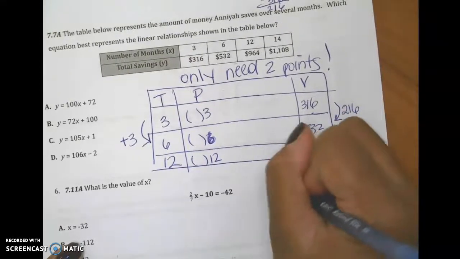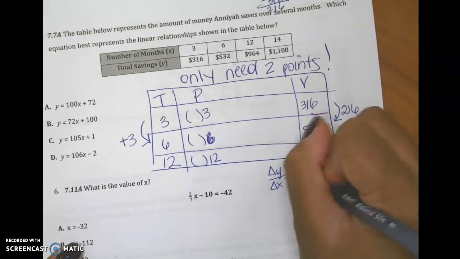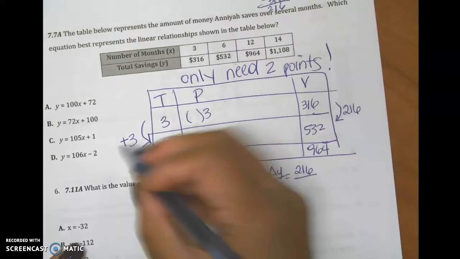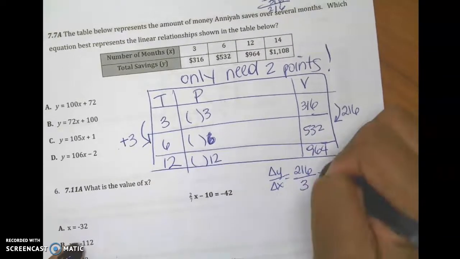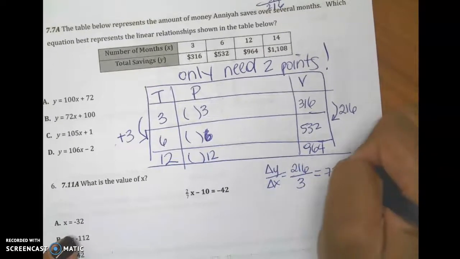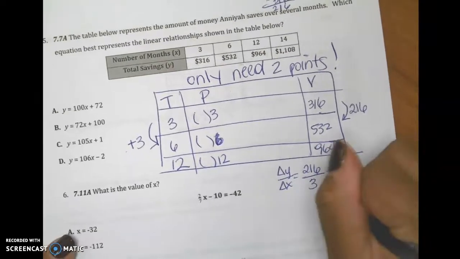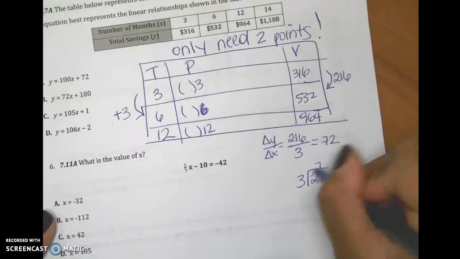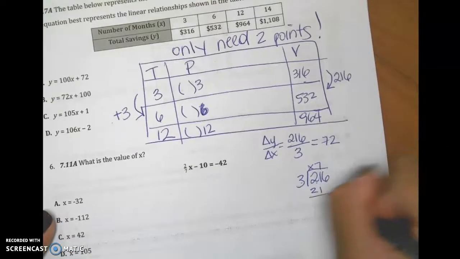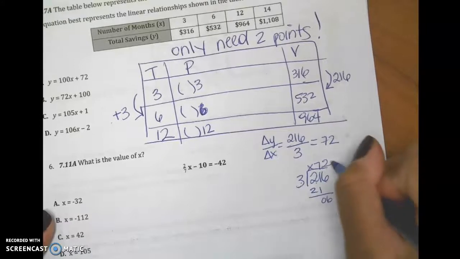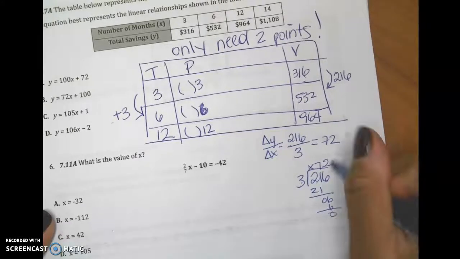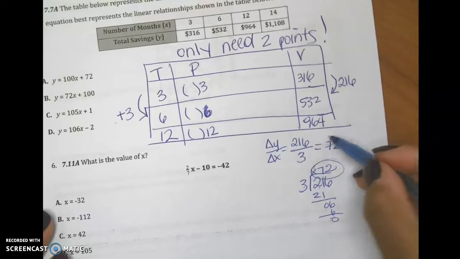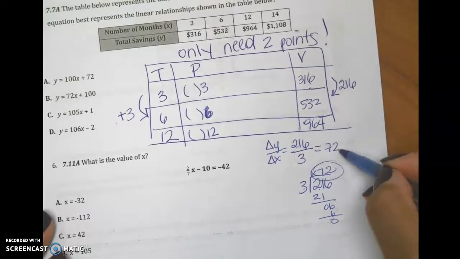My next step is to find the rate of change. Delta y over delta x. I have 216 over 3. That answer is 72. How did I get it? Well, 216 divided by 3. 3 goes into 21 7 times. 7 times 3 is 21. 3 goes into 6 2 times. 6, no remainder. 72. This is my delta, or my m, my delta y over delta x.